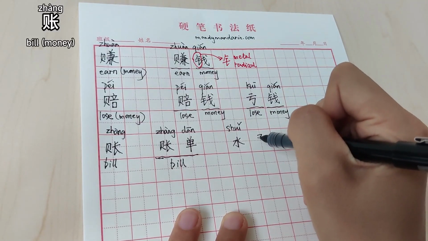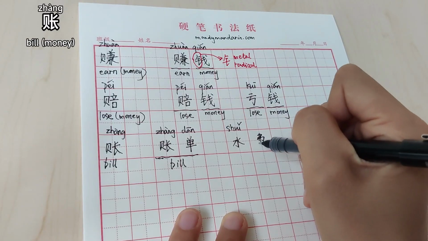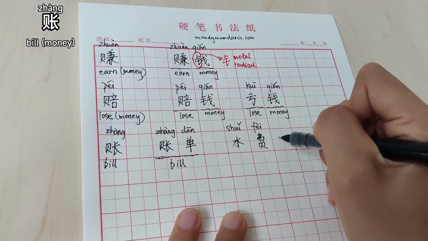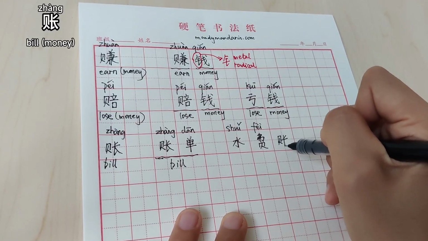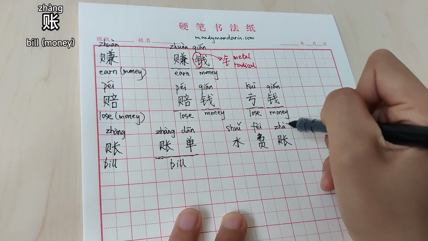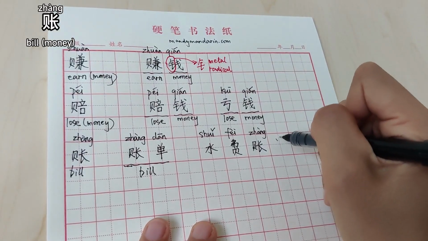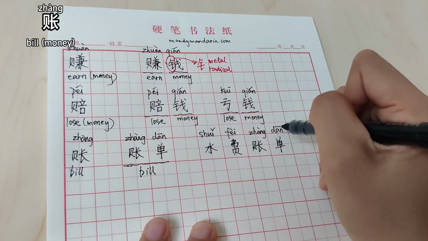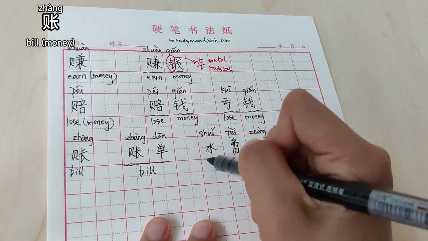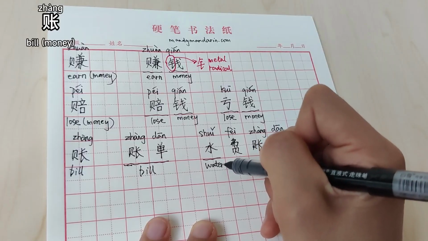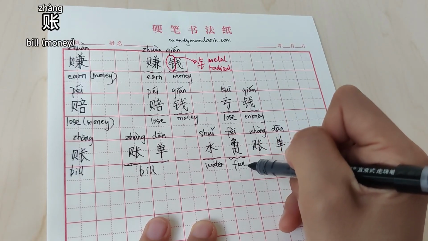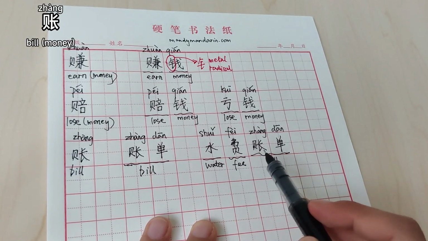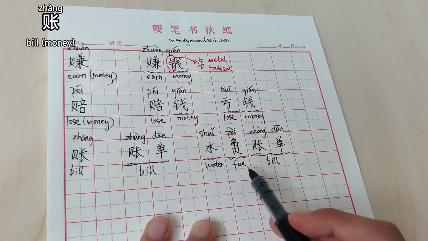水 费 账 单. 水费账单. 水 is water. 费 is the fee. 账单 is the bill. So 水费账单 is the water fee bill.